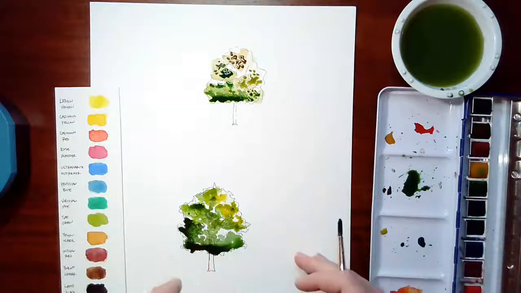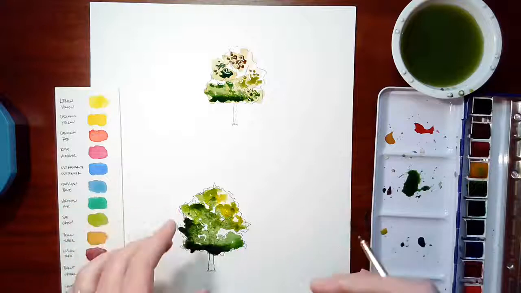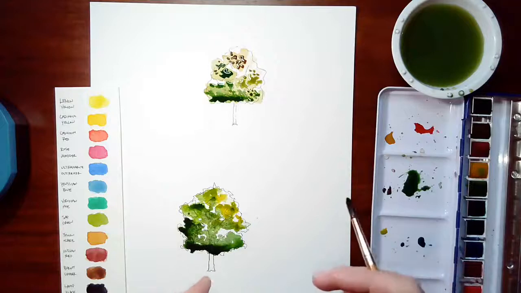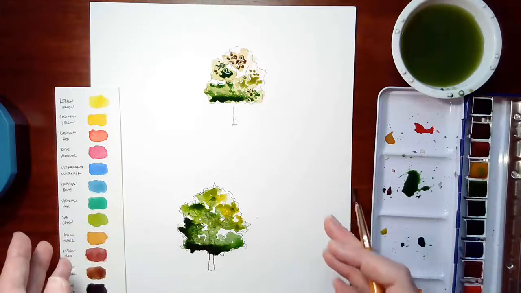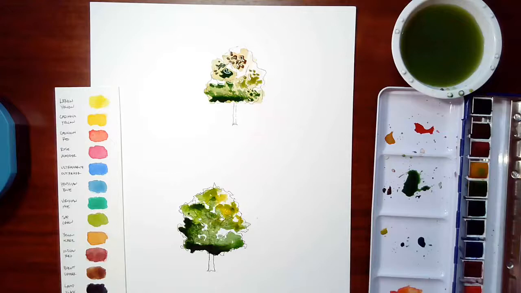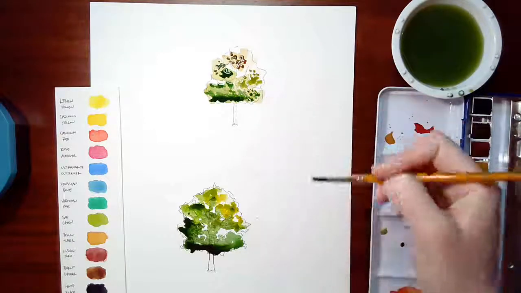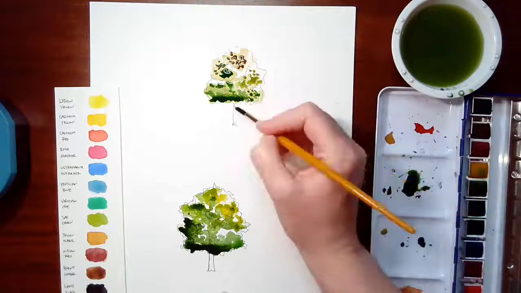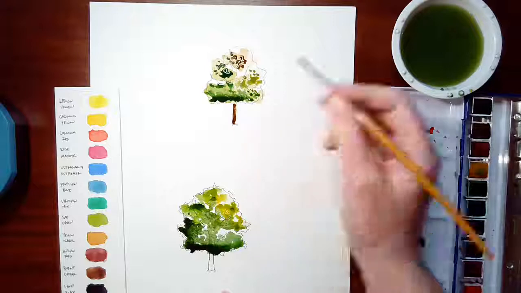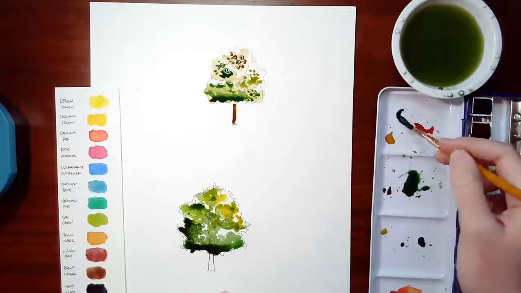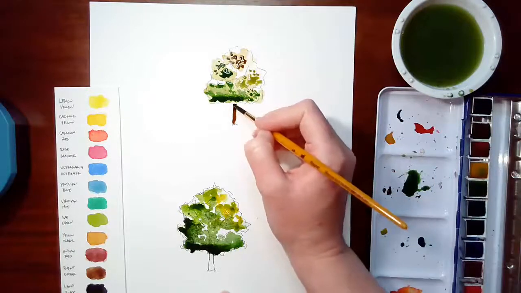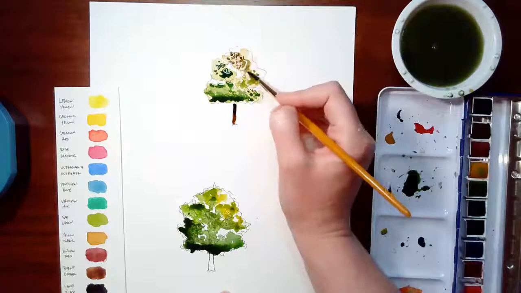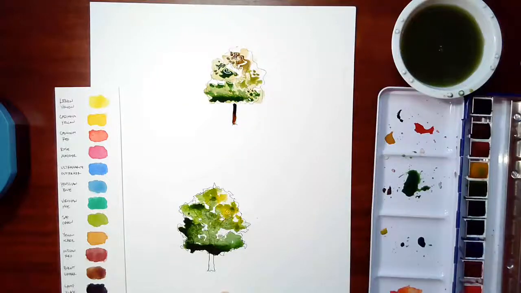Now this might be enough though. If your tree is far away, you may not need to add a lot of texture like this. This may be enough for your sketch because the trees are usually secondary to the architecture. They're the supporting players. So practice this type of variation and practice your trunk too. I just grabbed a little bit of the burnt umber, and then you can add a bit of shadow to the top. And then see what you can come up with, and I think you'll find this an enjoyable exercise.